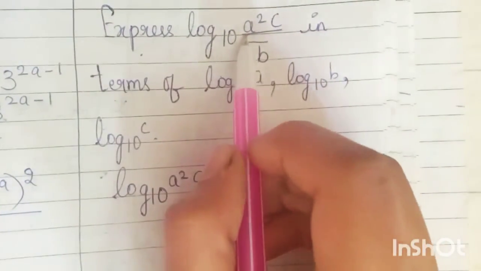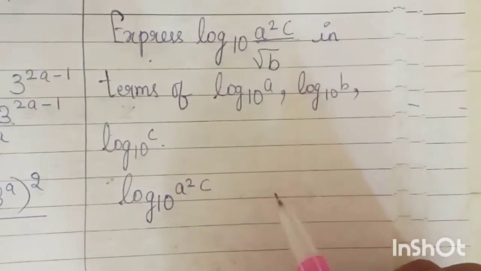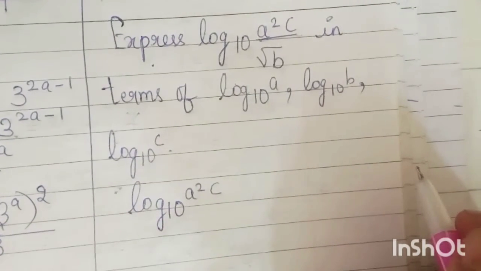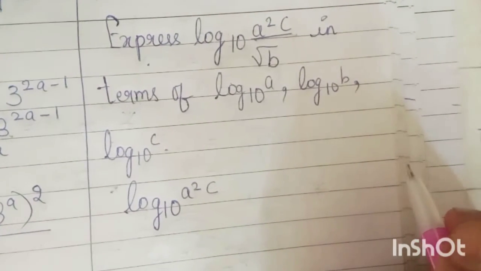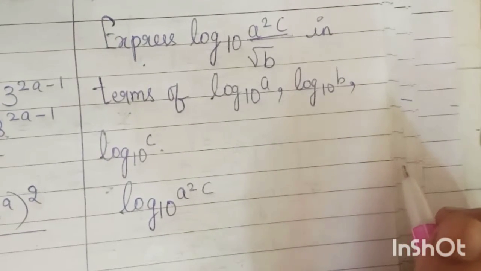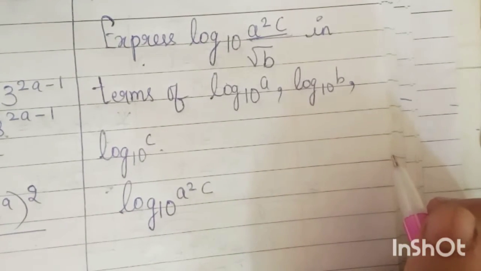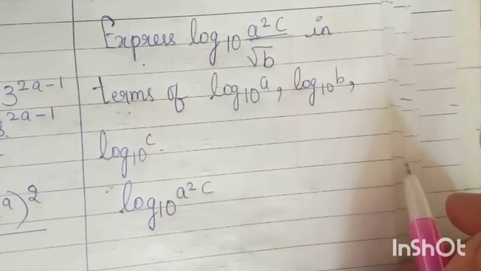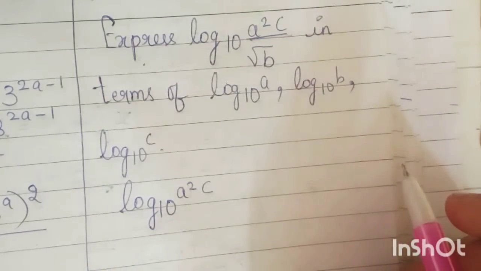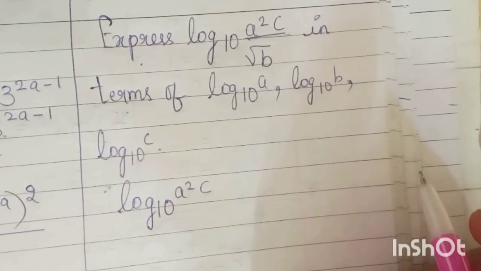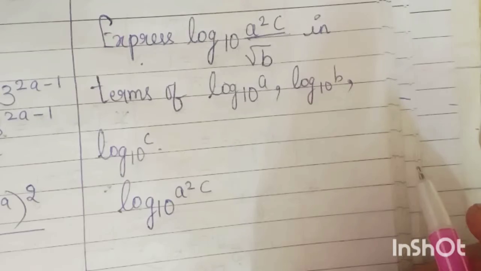So this is in division form. What did I say to you before? Using this, I can write, I said to you that log mn to the base a, I can write this as log m to the base a plus log n to the base a. Like that, if I have log m divided by n to the base a, I can write that as log m to the base a minus log n to the base a, right?